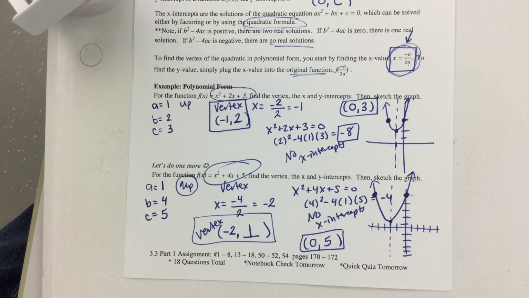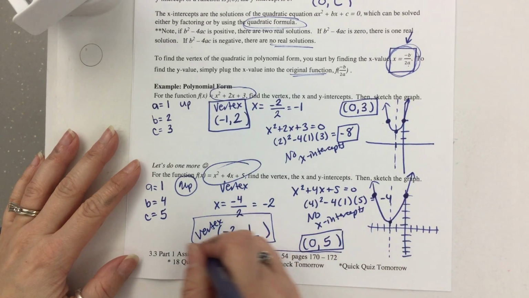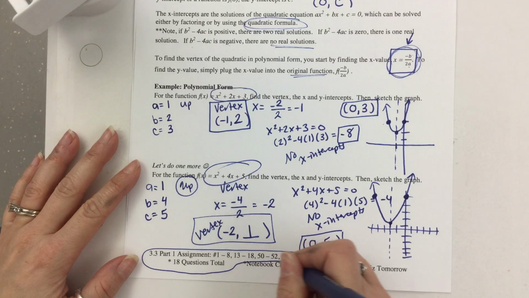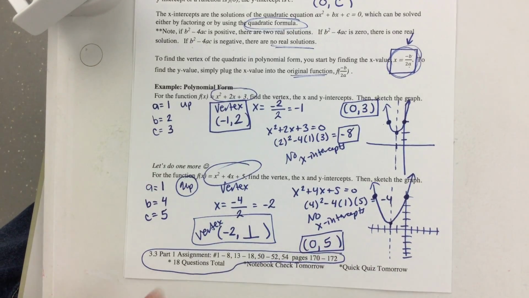Okay, so here is your assignment. Again, we're just looking at these two forms. Our next set of notes, we will look at the x-intercept form. Your assignment, there are 18 questions in the book where you are just working with this type of thing. You're graphing, you're identifying vertex, x-intercepts, y-intercepts, all of those sorts of things. The assignment can be found on pages 170 to 172. You're kind of skipping around a little bit.